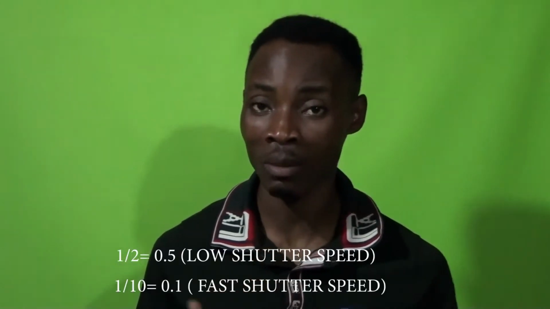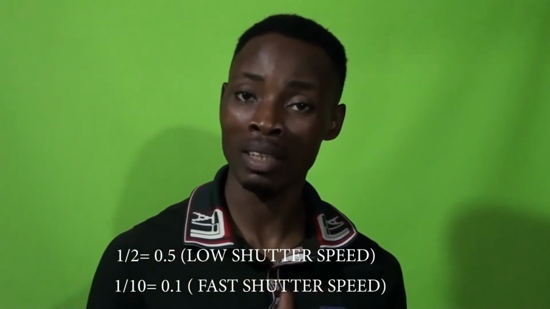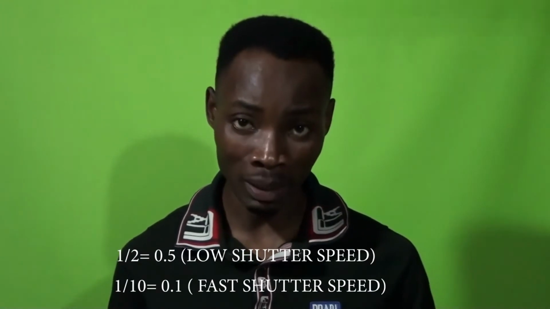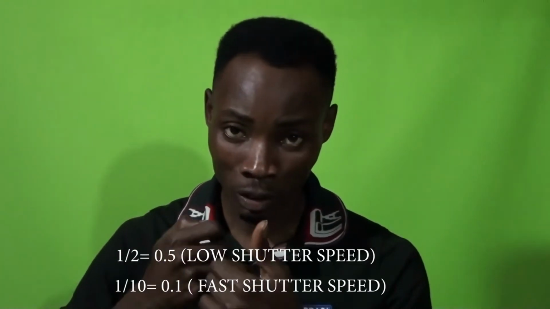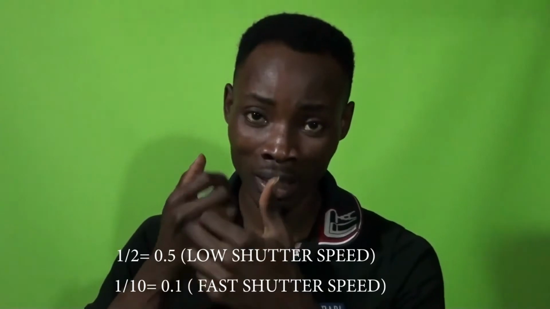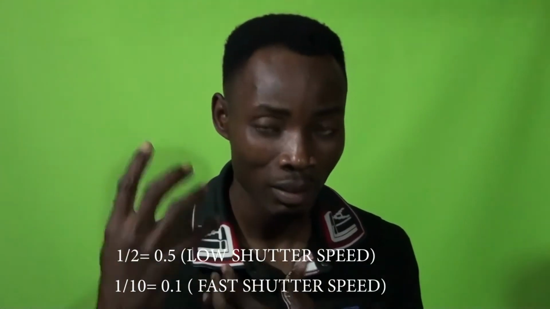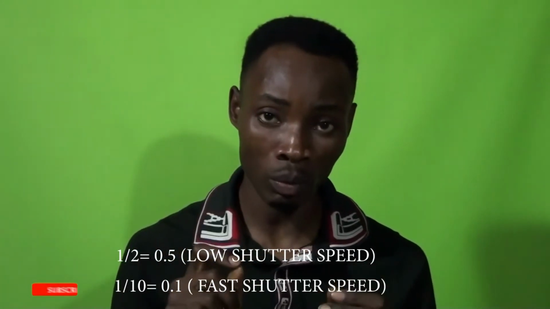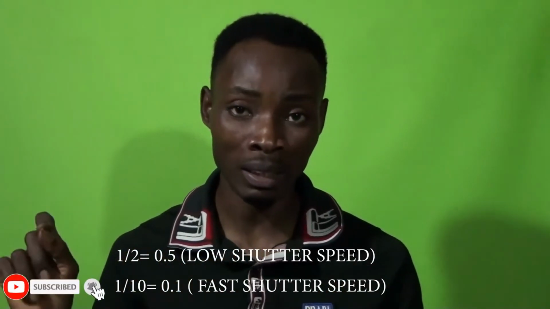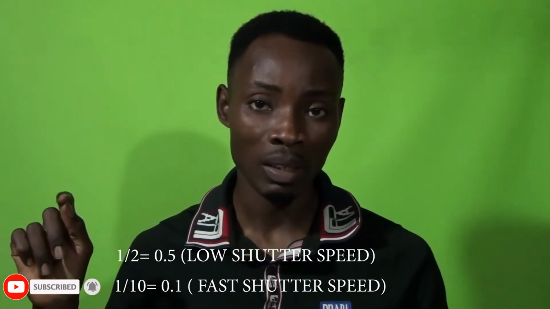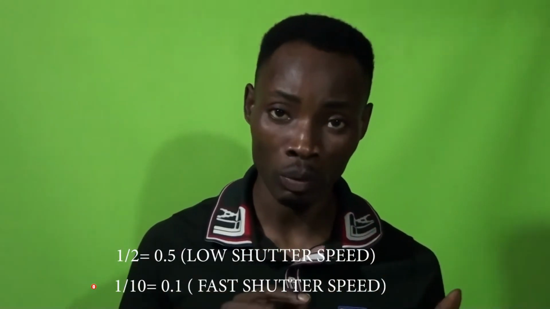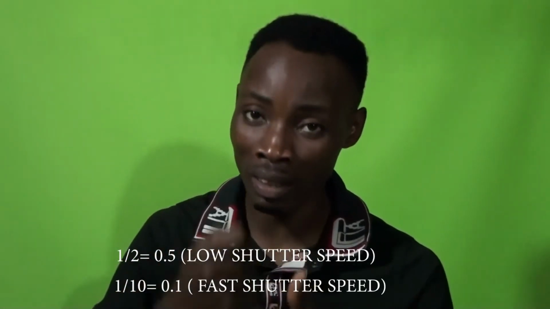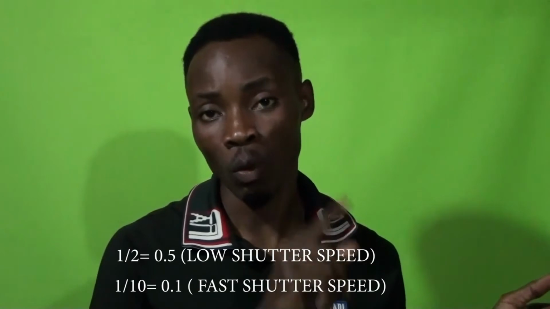The mathematics now: 1 over 2 is larger than 1 over 10. So 1 over 10 is smaller, which means you take the picture faster than with 1 over 2, which is bigger. So 1 over 10 takes the picture faster than 1 over 2.